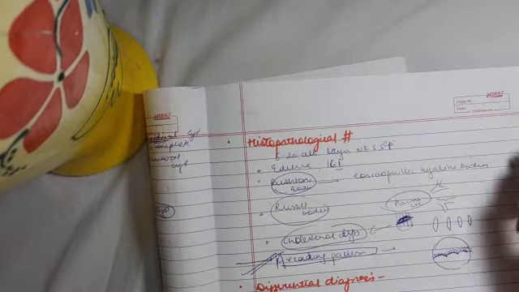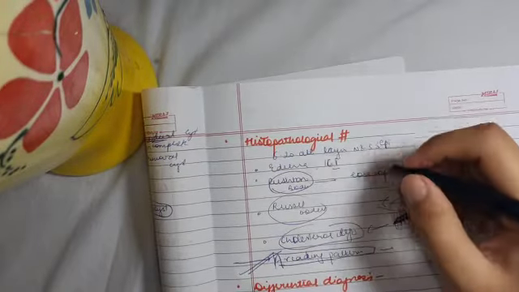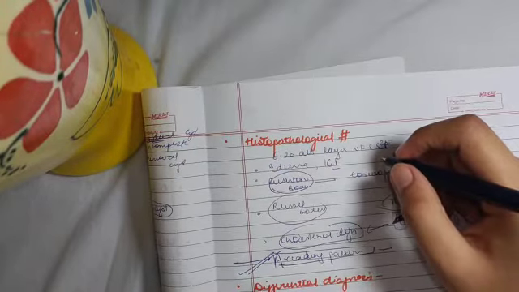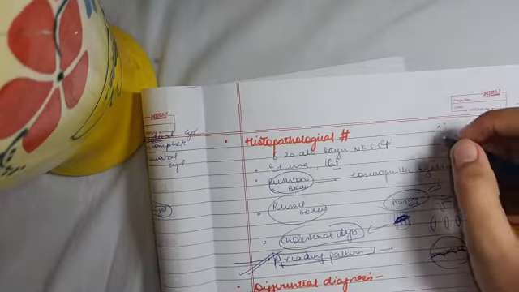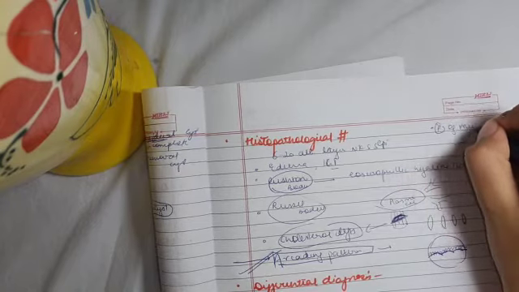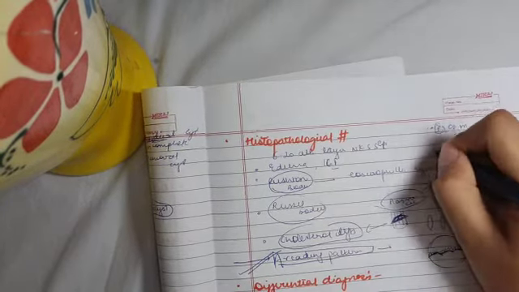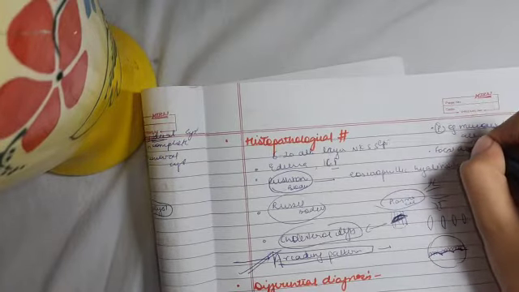Then we can also mention about the edema. Yeah, we've mentioned about edema. Then there are areas of inflammation. Also, there will be presence of mucus secreting cells. Also, there are focal areas of keratinization.